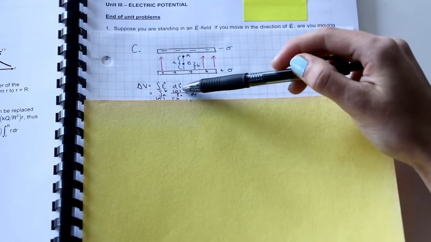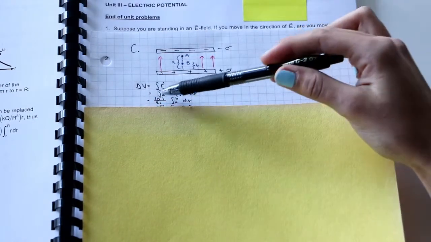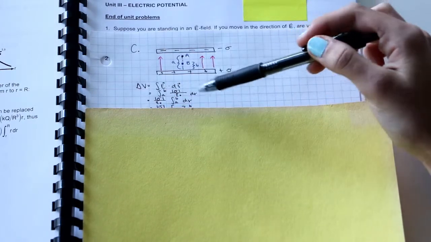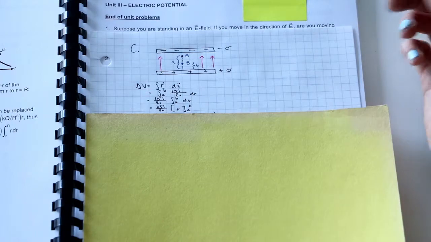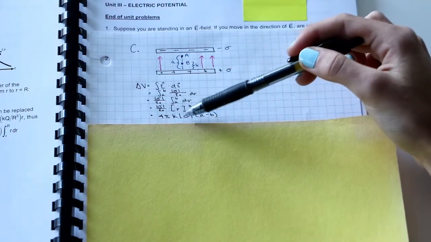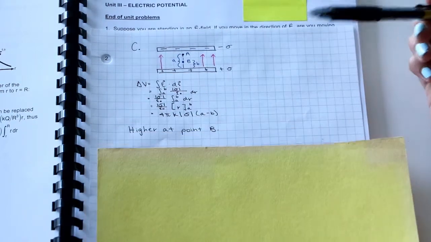So we're just going to put an absolute value around it, and that's from A to B. Taking the constants out front, that's sigma over epsilon, integral of A to B of dr, and it's super easy. Once again, it's just r, so you plug that in, and you get 4 pi k, absolute value of sigma times a minus b.